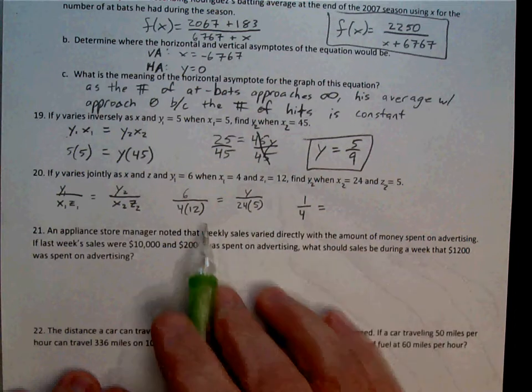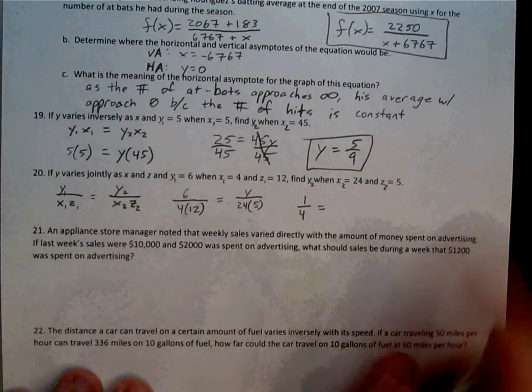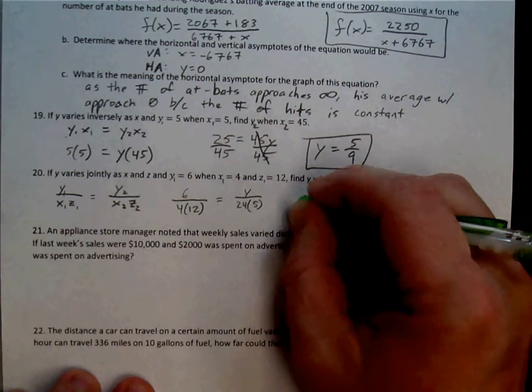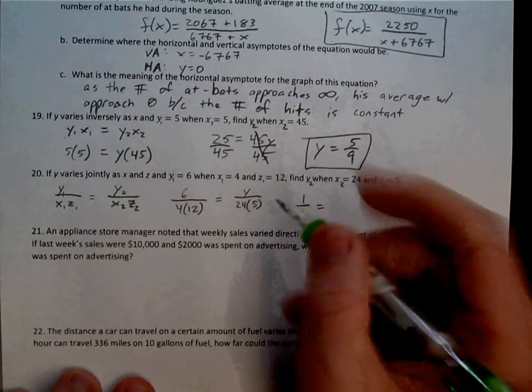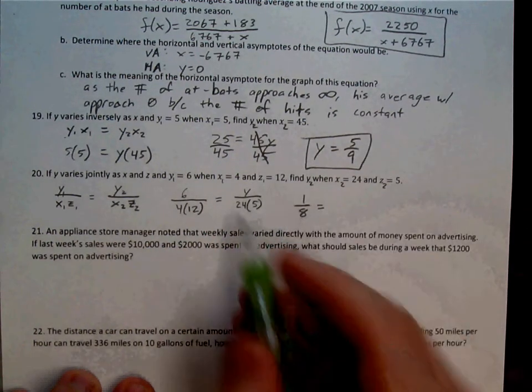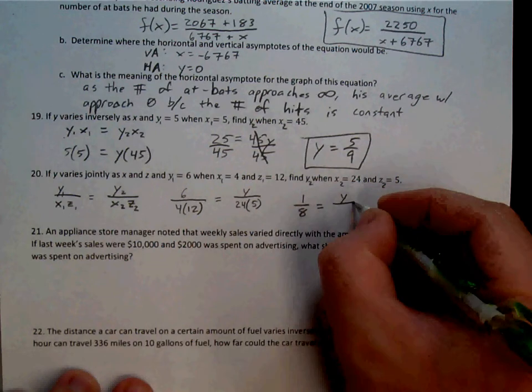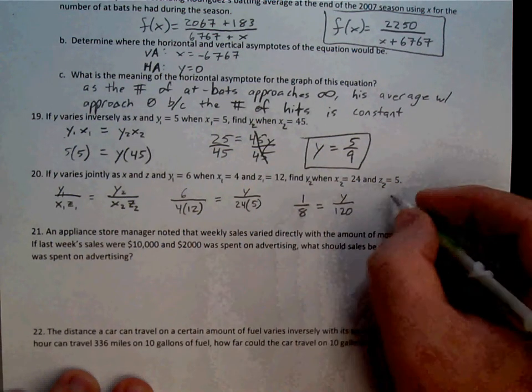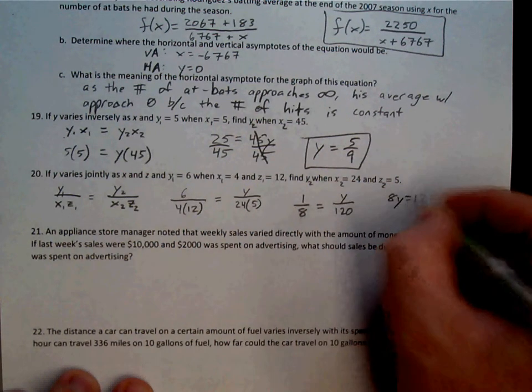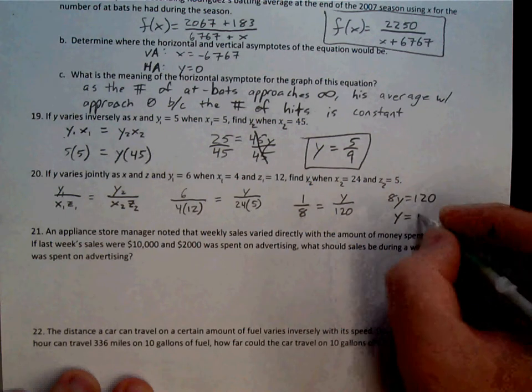Oh, sorry, I don't know why I said 24. I keep saying 24. That's a 48. 6 over 48 won't simplify to 1/4, it'll be 1/8. 1/8, okay, equals y over 120. So cross multiply, 8y equals 120. Solve, divide by 8, so we get 15.